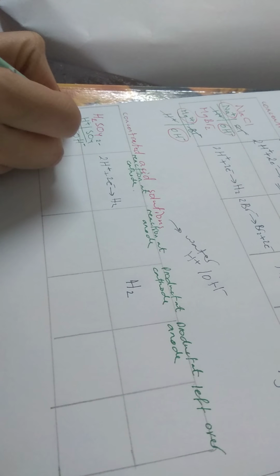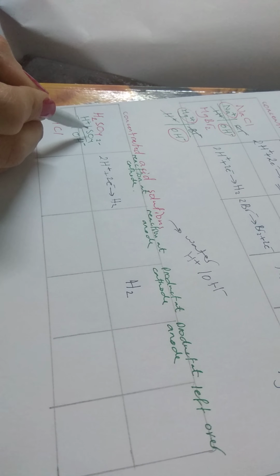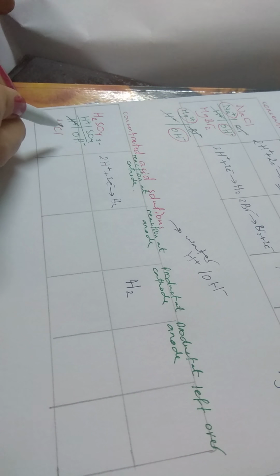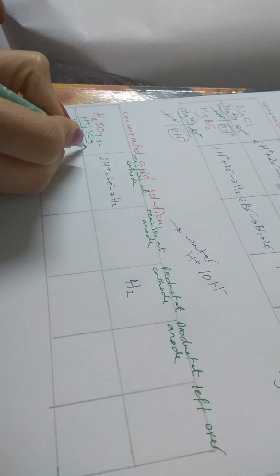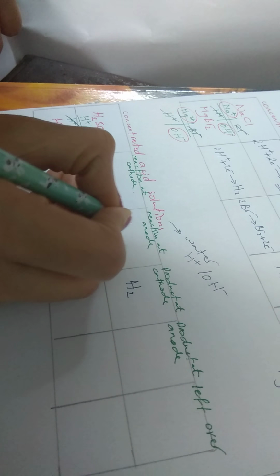Now at the anode, we have SO4 minus 2 and we have OH minus. Since there is no halide, I will take the hydroxide. So as you know, no halide, then the hydroxide. You know the hydroxide's equation?